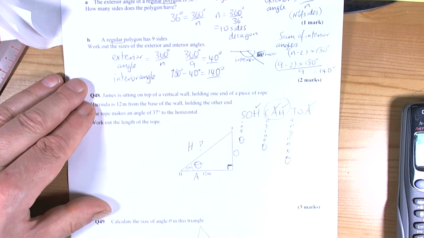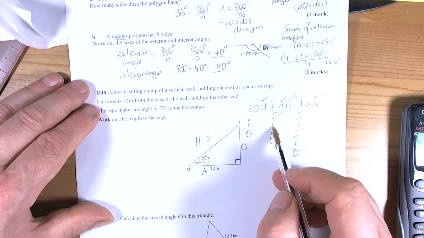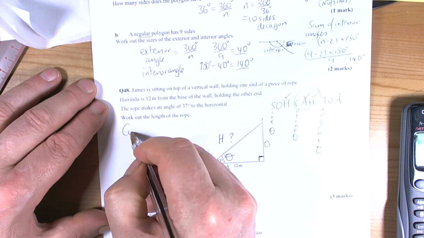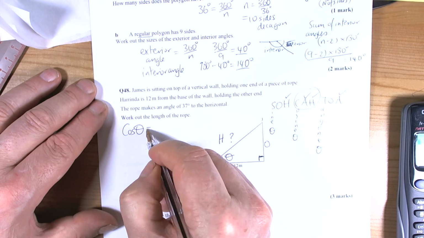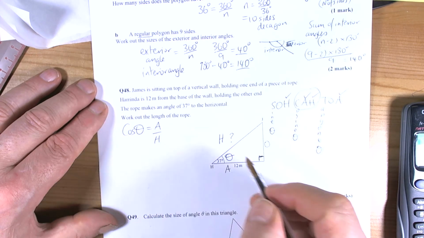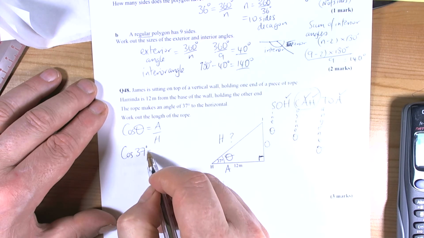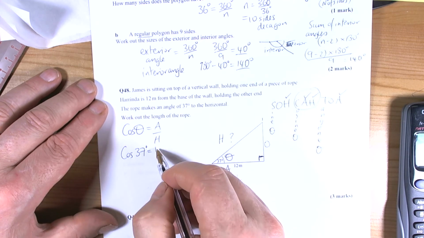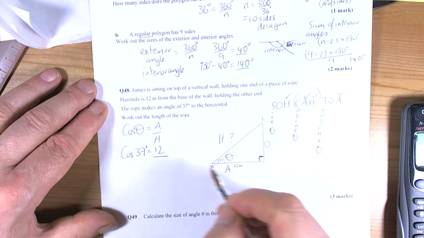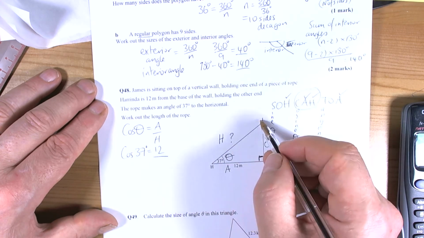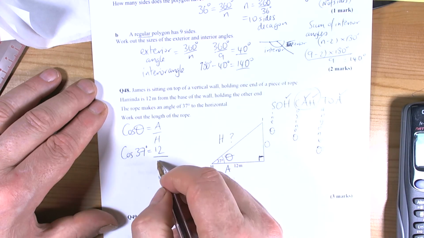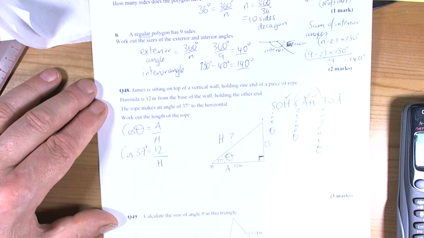This is the only ratio that we've ticked off twice, so we're going to use the cosine function. So we write out the rule and replace the values that we know. We know theta is worth 37 degrees, we know the A value is worth 12 meters, and we want the length of h to j, so we're going to call it the hypotenuse length.